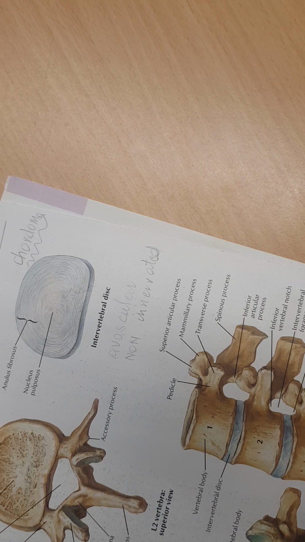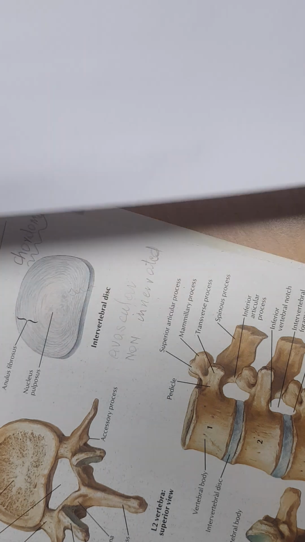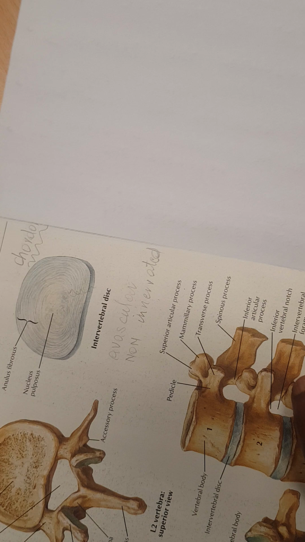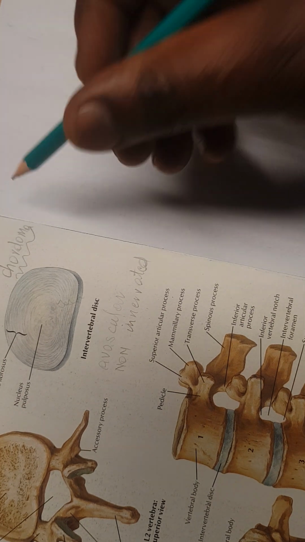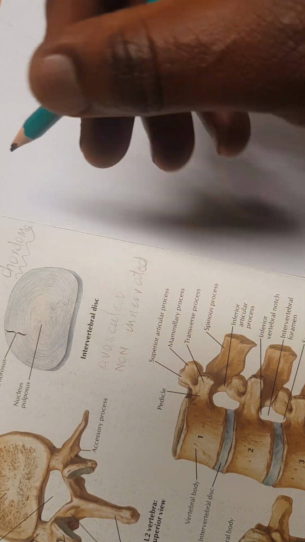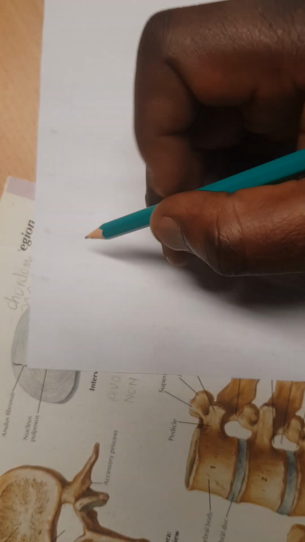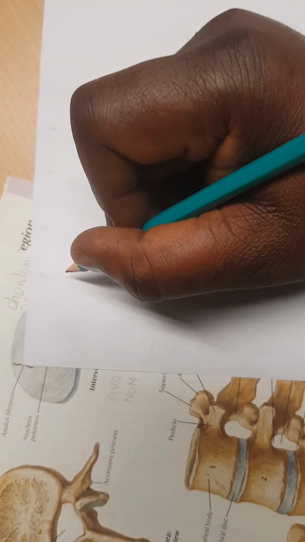Degenerative disc disease can be categorized into 5 levels by a system called Pfirrmann.